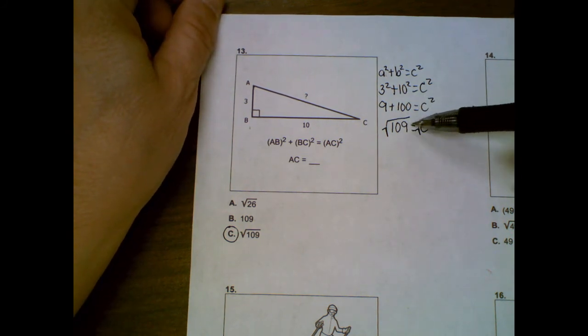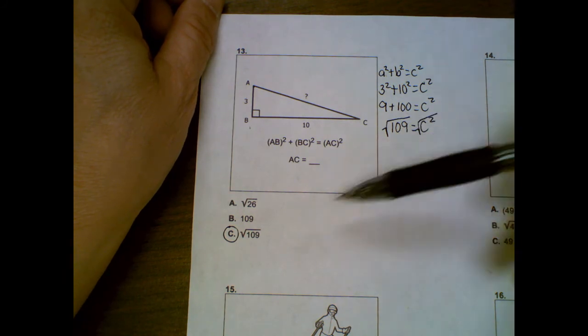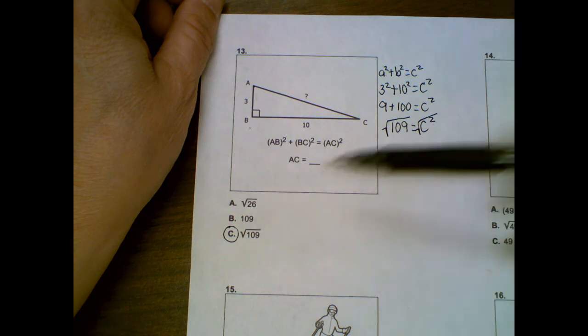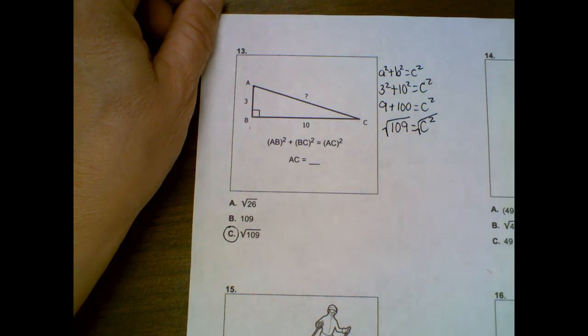And I know that I'm going to have to take the square root in order to get rid of this square. And luckily, my answer choice is already there from this step. So my answer is C.